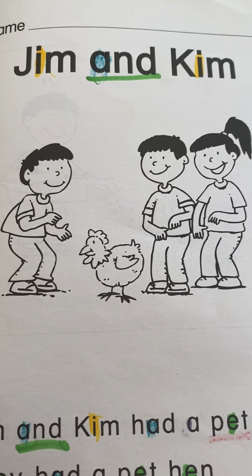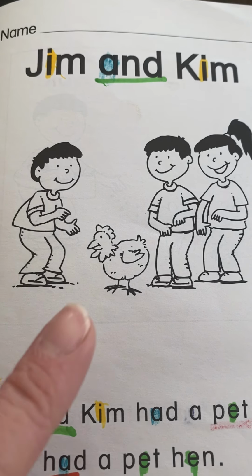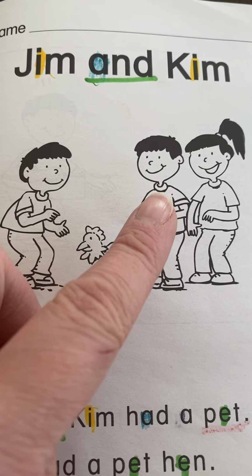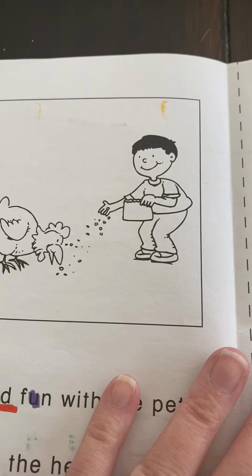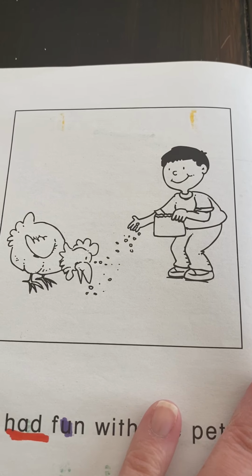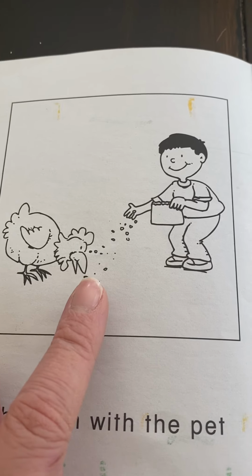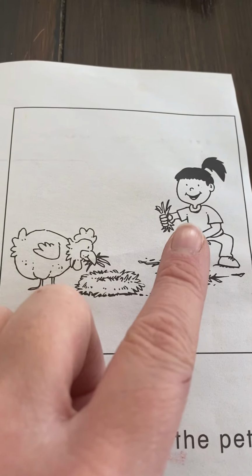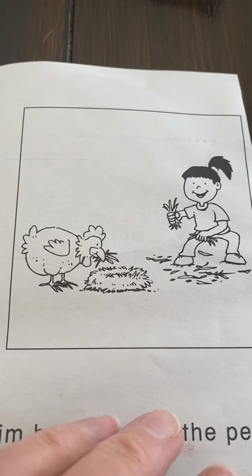This is a hen, boys and girls. You know that a hen is a farm animal, and they can also lay eggs. And we also see in this picture another picture of a boy. In this picture, I see a little boy bending down, getting ready to feed the hen, and the hen is using his beak to eat. In this picture, I see a girl gathering some straw to go and help the hen build her nest.